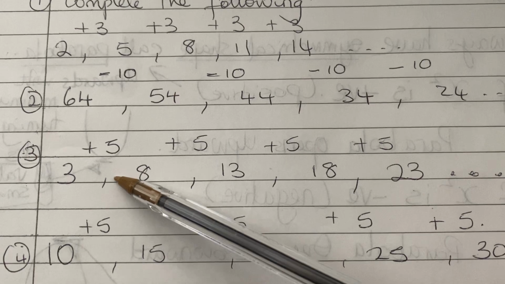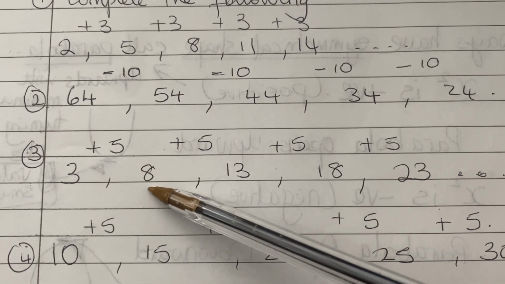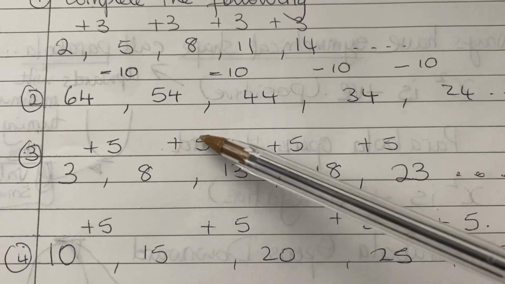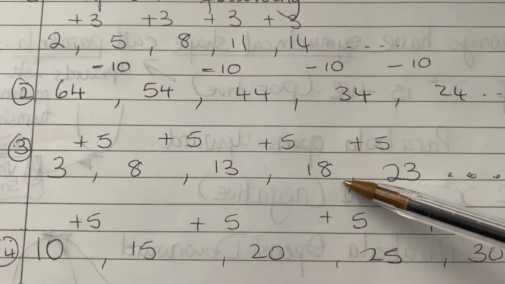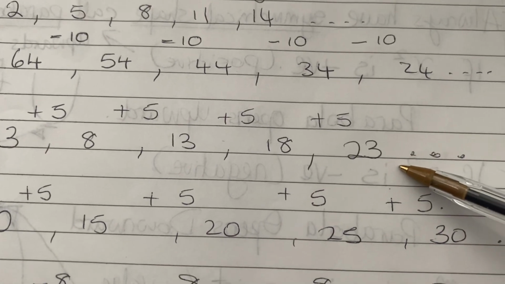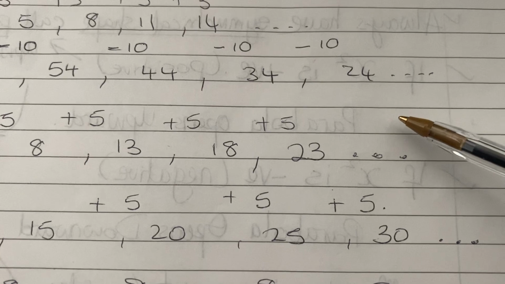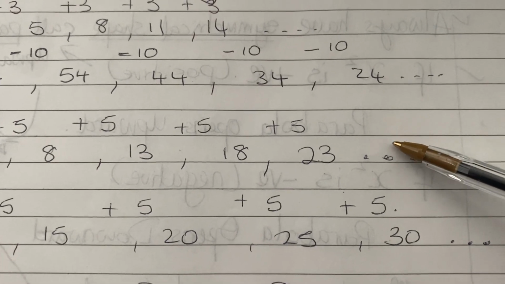The third one, add 5. So 3 add 5 is 8. Add 5 is 13. Add 5 is 18. Add 5, 23. So if they ask you to find the next two terms, you should be able to do that.